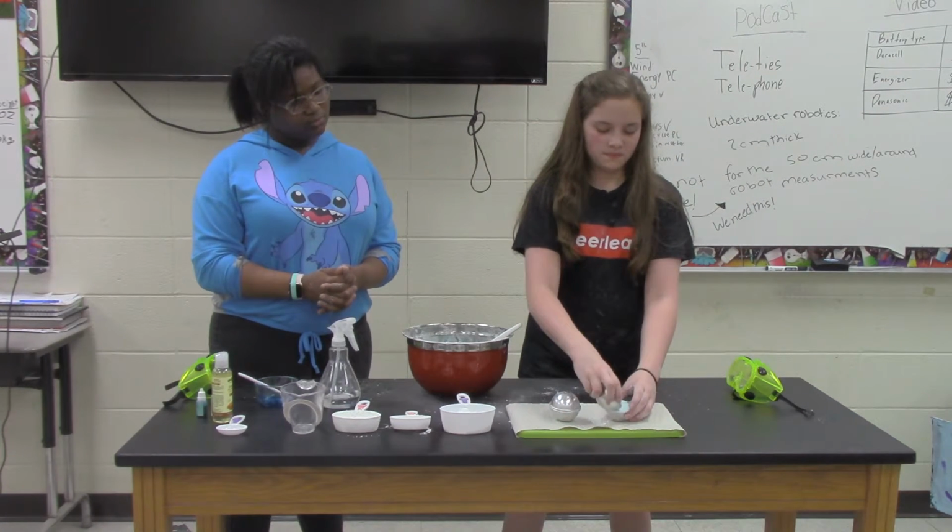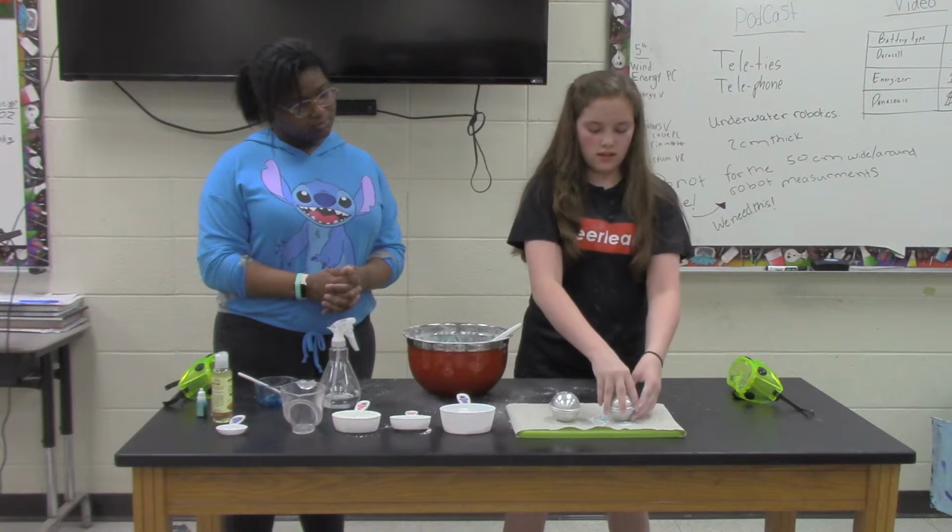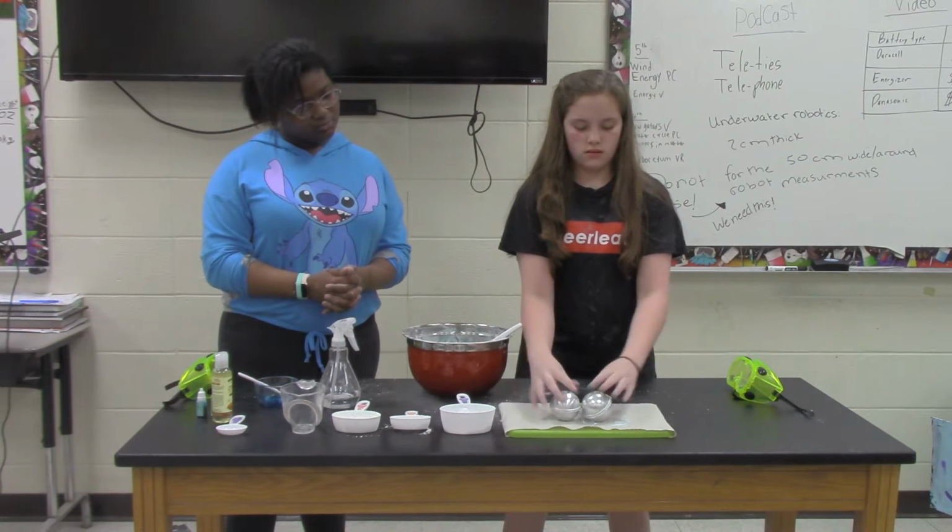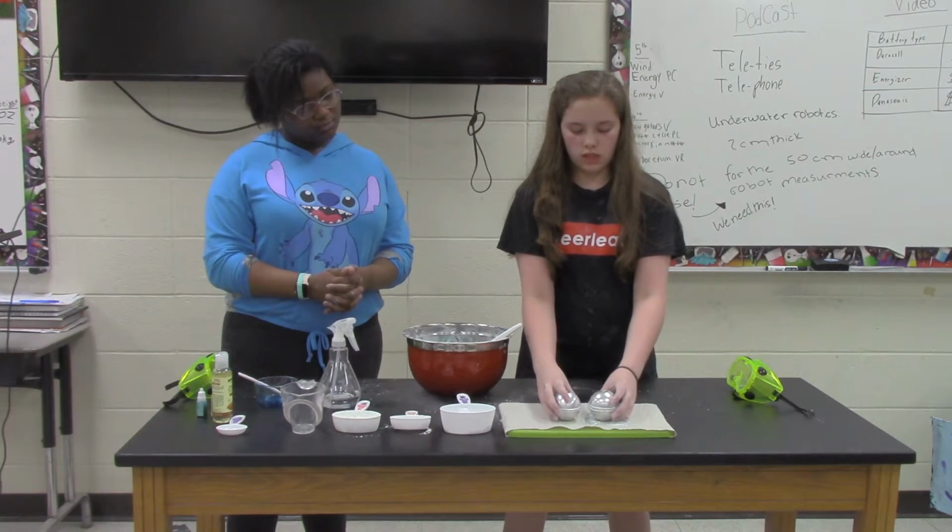Homemade. Homemade bath fizzes. Now, can you please take these to a safe place to dry?